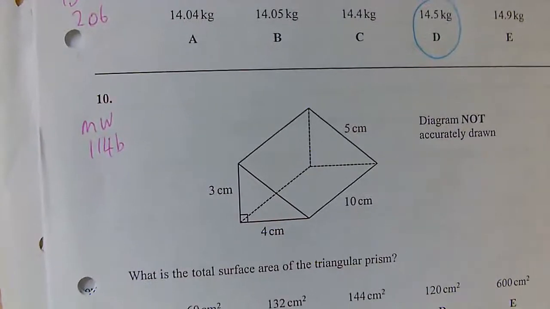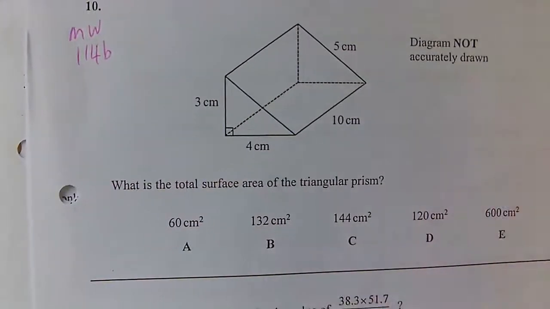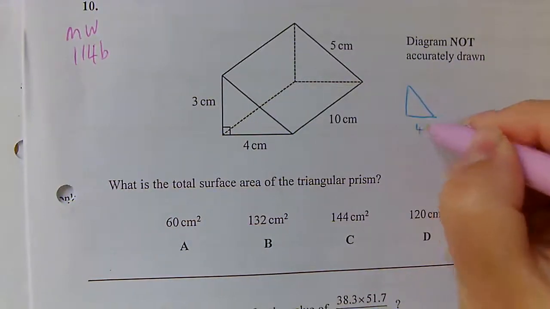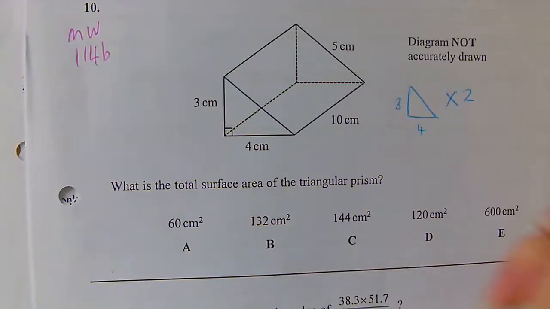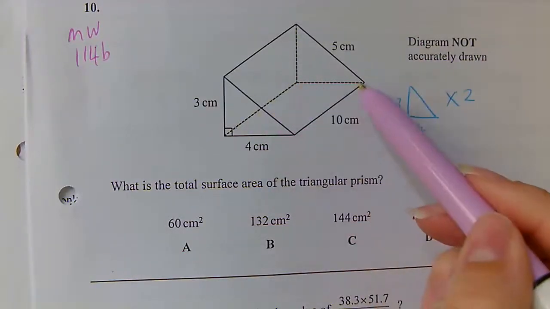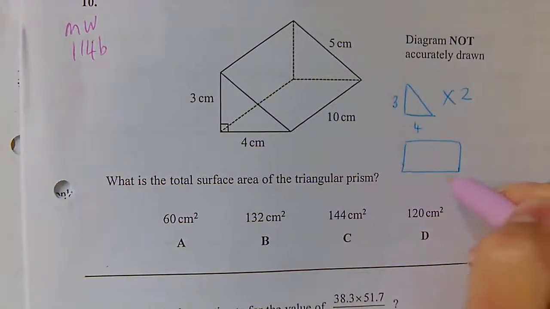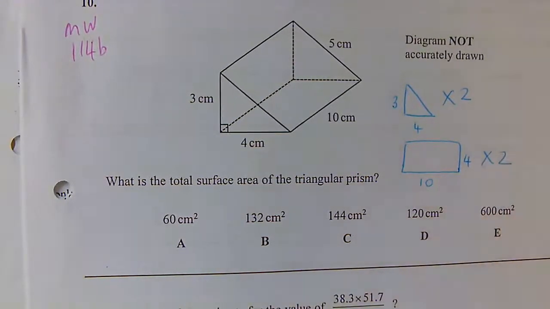Next question, surface area. For this kind of question, I will always draw out my shapes, okay? So I've got this end shape here. So I've got a triangle, which is a 4 by 3, and I have that on both sides. So I've got 2 of those. I'm also going to have this base. So that's a 10 by 4 rectangle. Some of you might not need to draw it out. I'm just not very good at thinking 3D in my head. So I always do this to help me, okay?